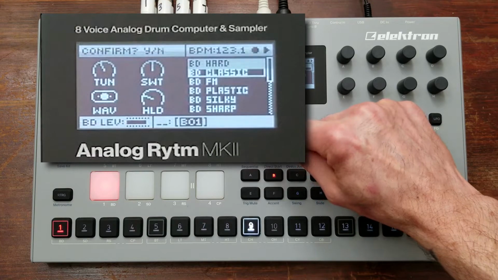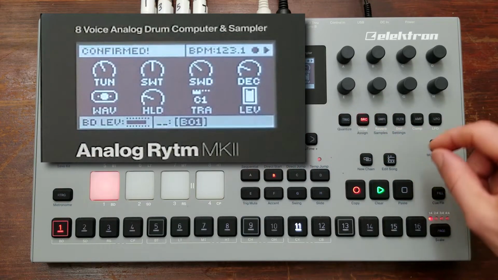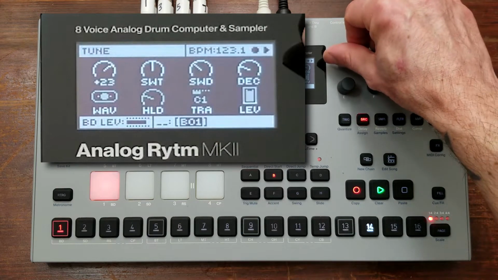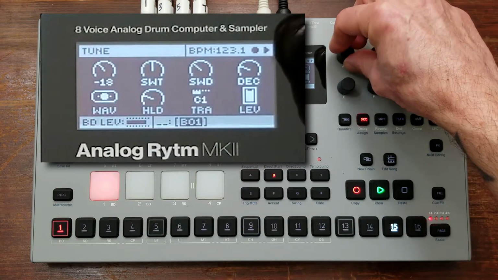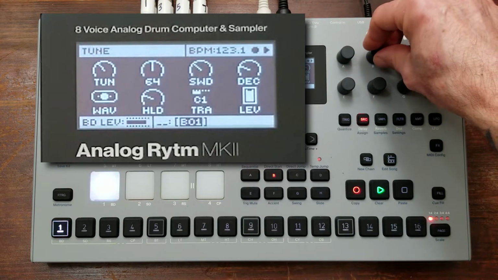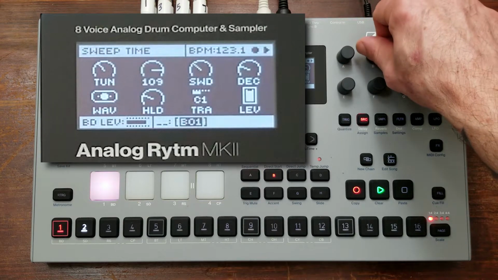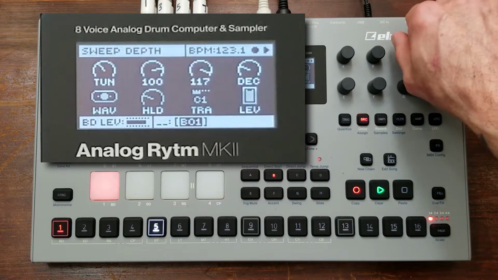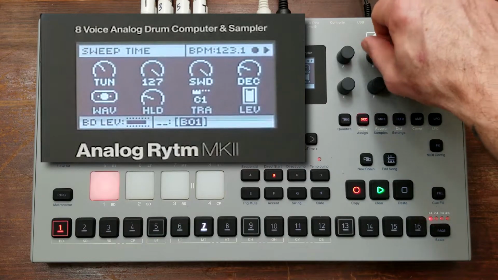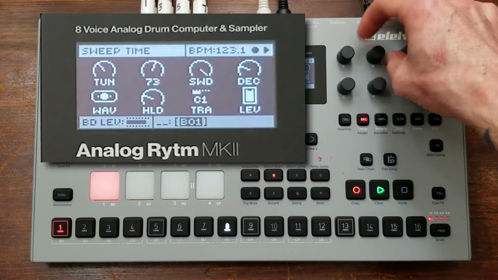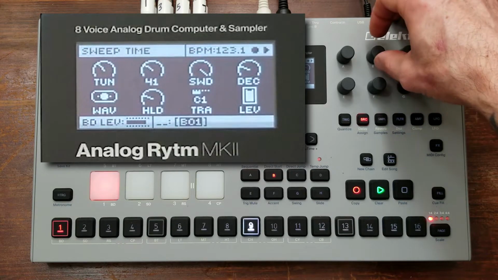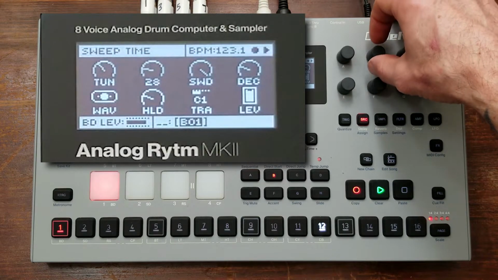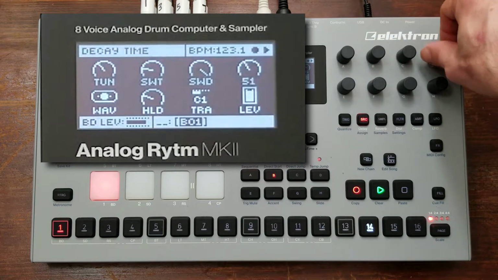Let's go classic. So classic gives us tune. Sweep time. Sweep depth. Decay.